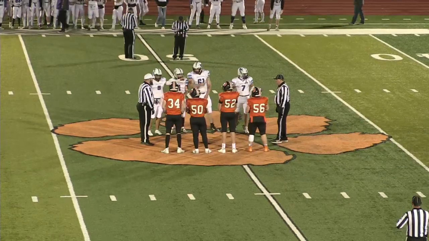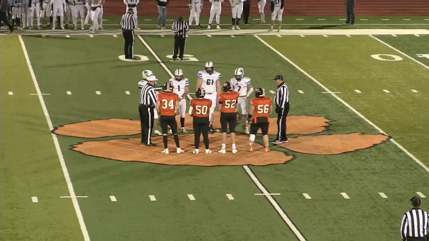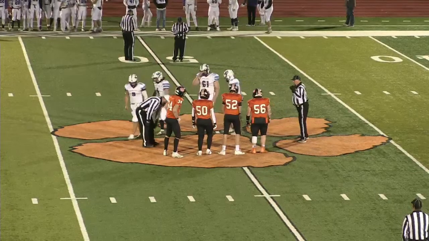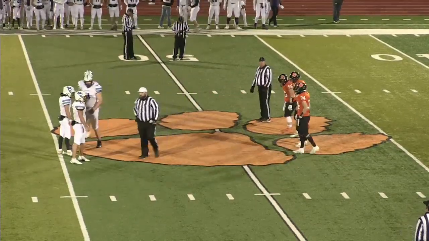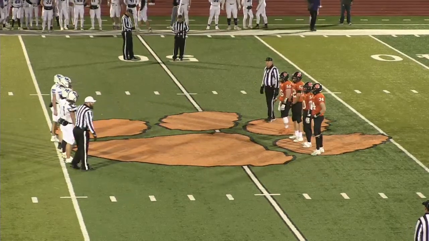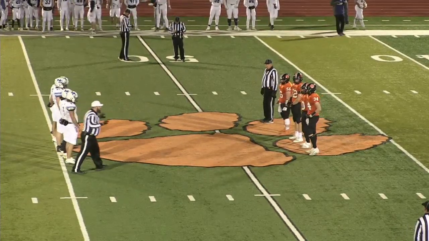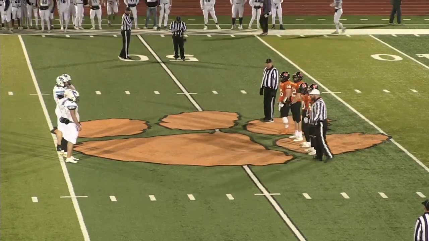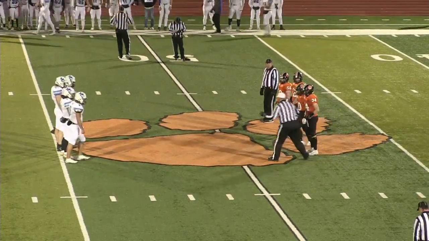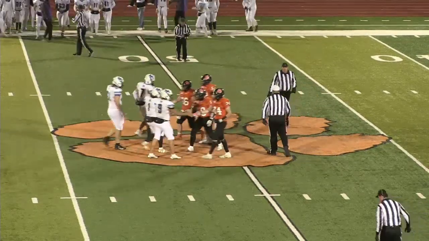We'll get the official indication here in just a moment. So Nemaha Central will defend the north end zone, Humboldt the south end zone. The Thunder won the toss and are deferring to the second half. And looks like the Cubs have elected to receive. So we'll get this game underway here in just a few moments.